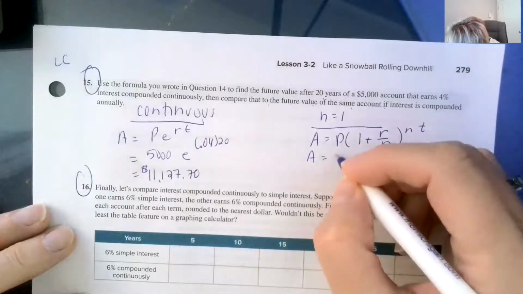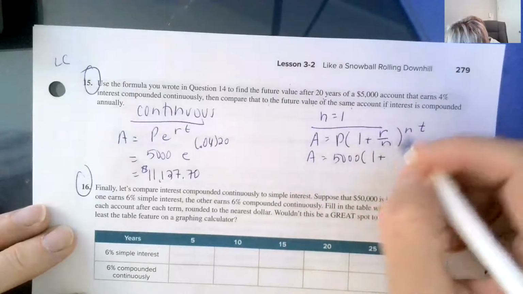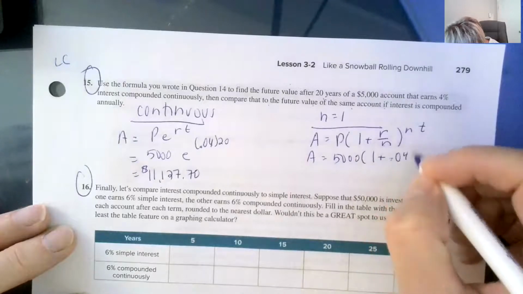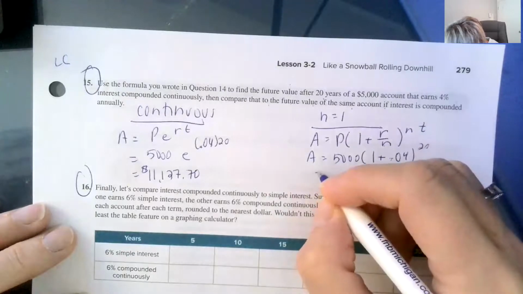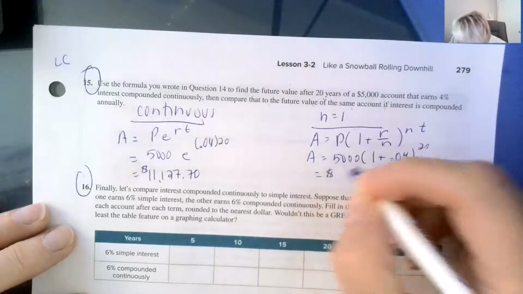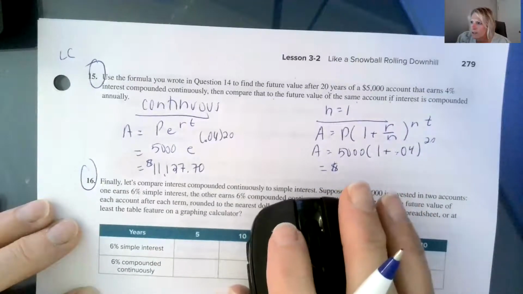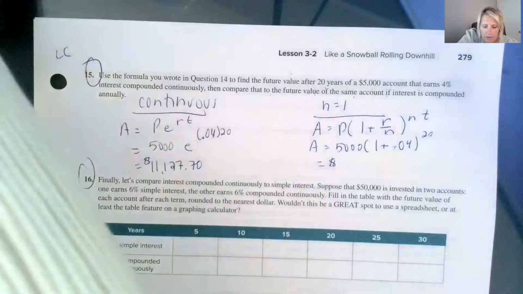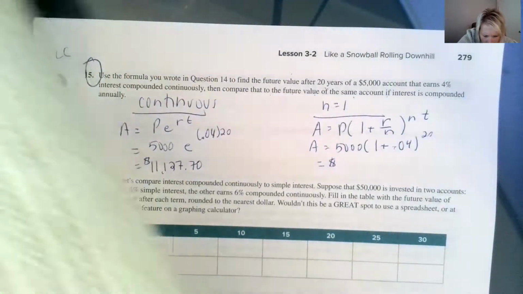So this is the $5,000 times 1 plus, and since N is 1 in both spots, we could just say 0.04 here. And then the 1 goes away, and this is just to the 20. So let's see what it would be with compounding just annually, 1 plus 0.05 to the 20.